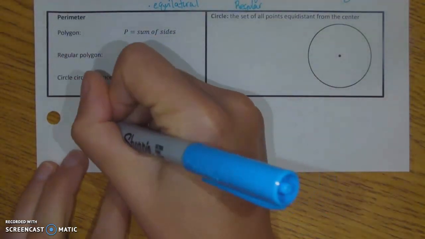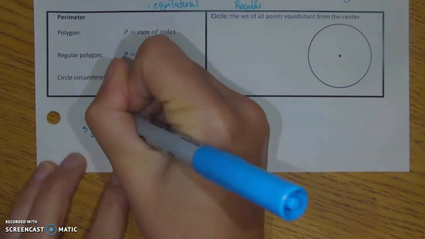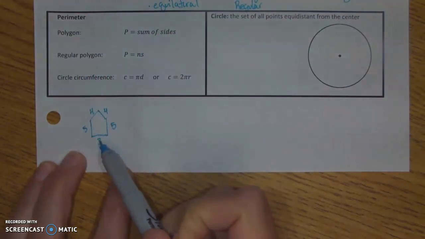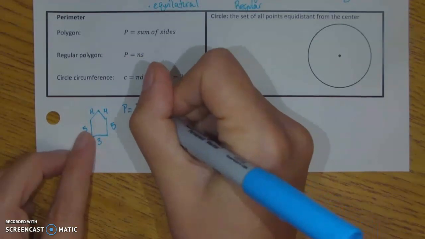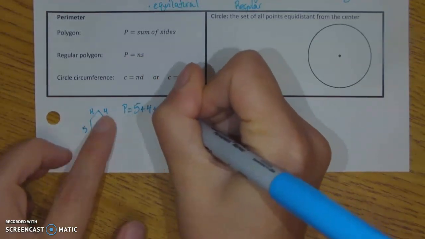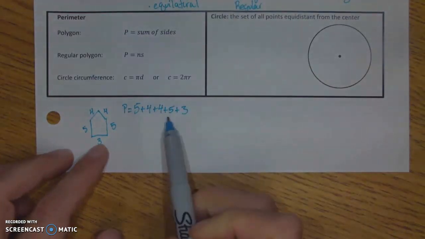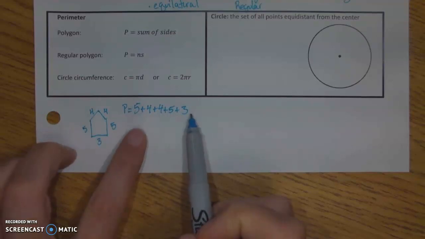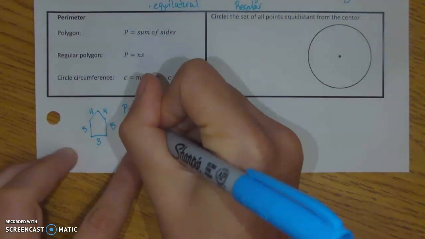So if I have here a pentagon, and I have the sides labeled 5, 4, 4, 5, and 3. If I want to find the sum of the sides, or the perimeter, I just do 5 plus 4 plus 4 plus 5 plus 3. And that would give me my total. Of course, you can add in whatever way you want, so this would be 10 plus 8, which is 18, and 18 plus 3 is 21.